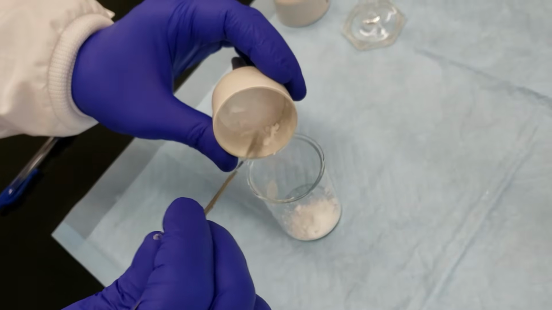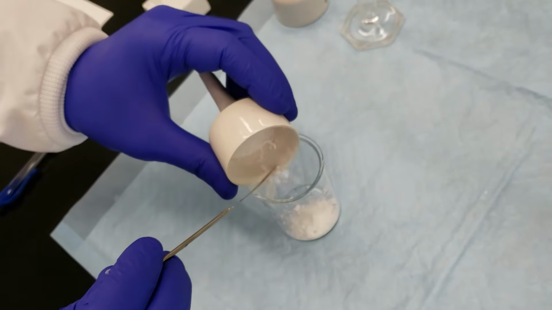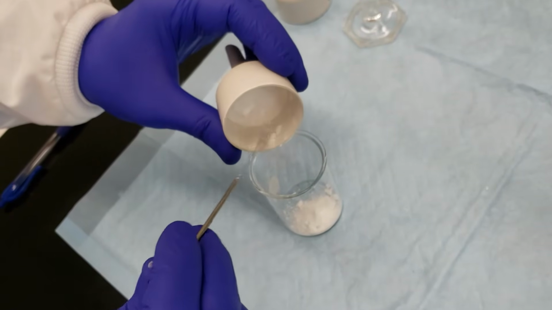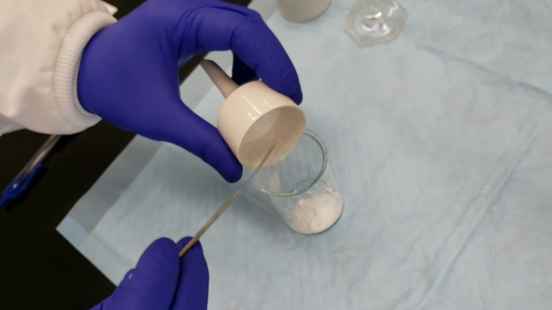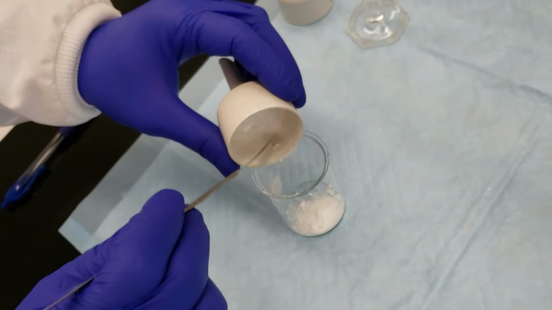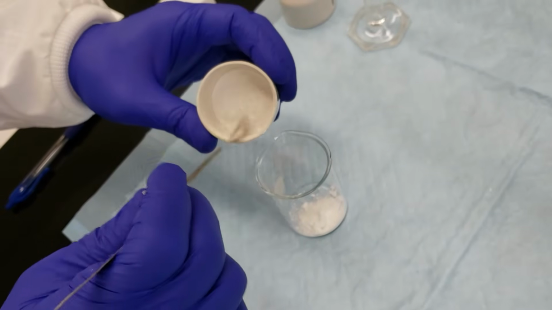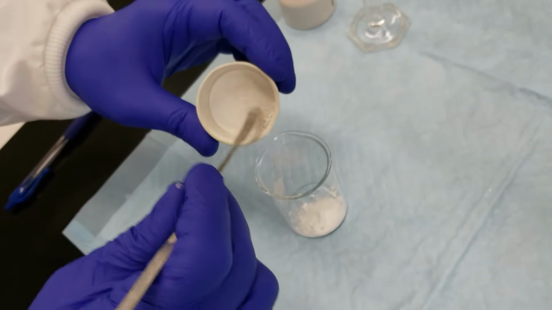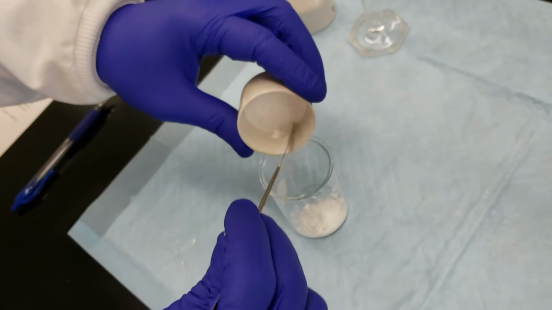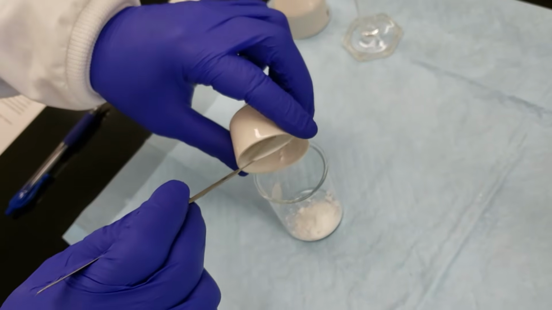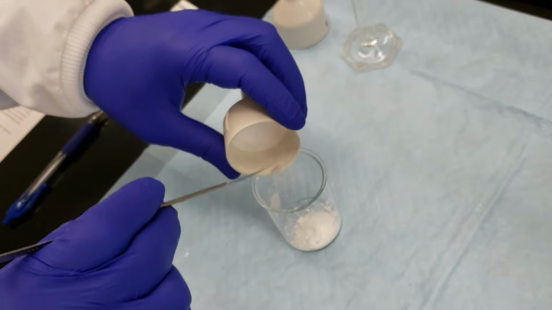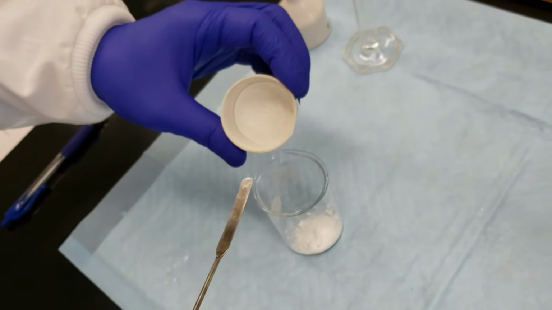Do everything we can to get all of our crystals out here. But we will leave a little bit behind, and that's always something that we want to factor into our percent yield calculations. Can't get everything. Anytime you transfer from one vessel to another, you're going to leave behind a certain amount of your compound. Okay, so I think we've done pretty well.